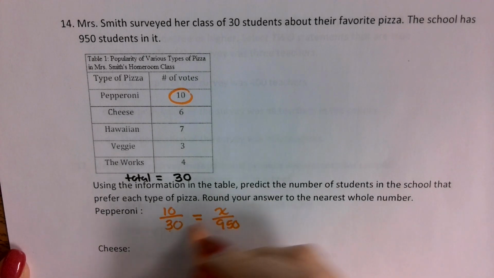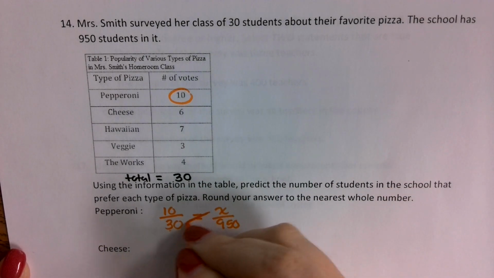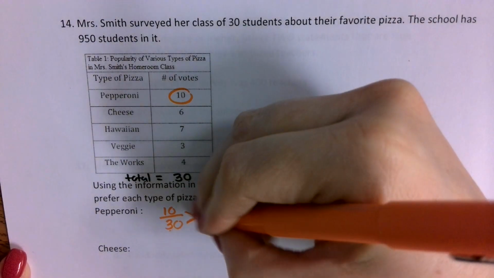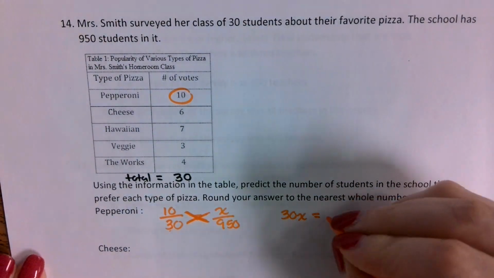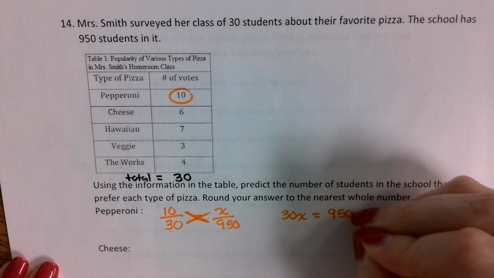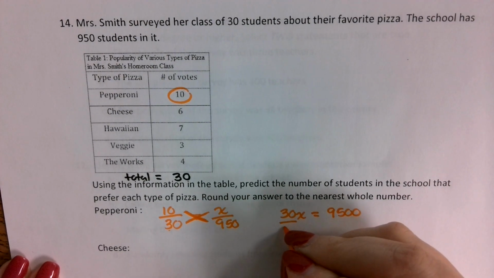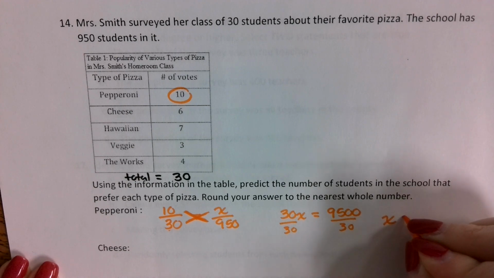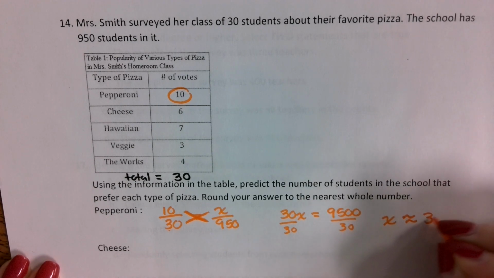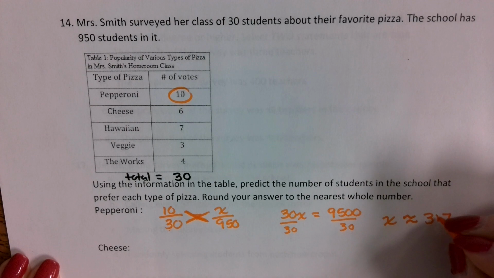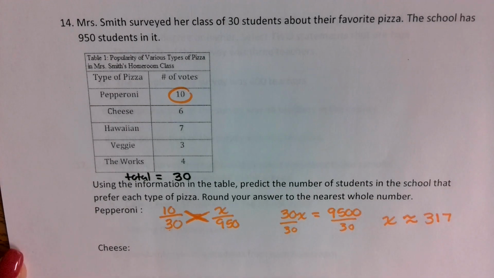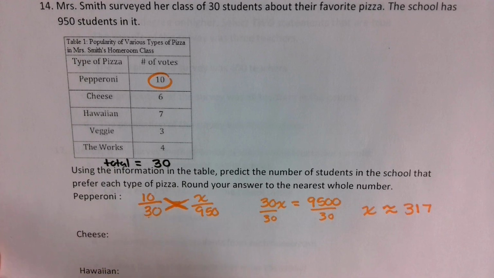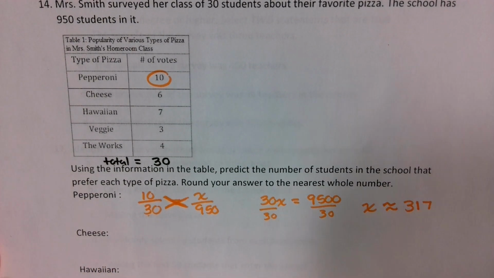So you do your cross products. We multiply 30 times the x and get 30x. We multiply 10 times 950, we get 9,500. Then we divide both sides by 30, and we'll get that x is approximately 317. I have to estimate it because we're talking about people. I want you guys to do the same thing for cheese, Hawaiian, veggie, and the works.